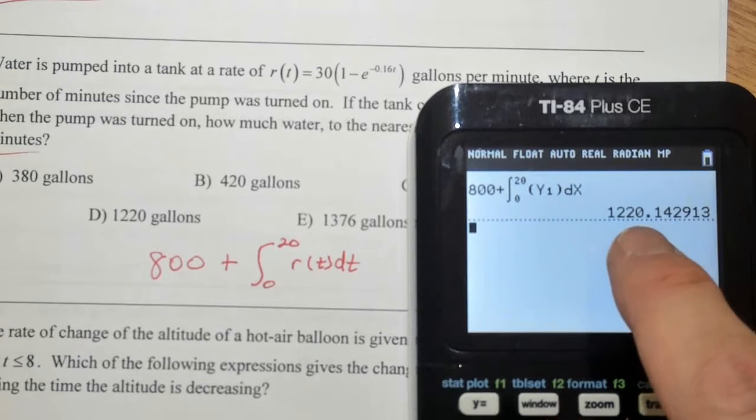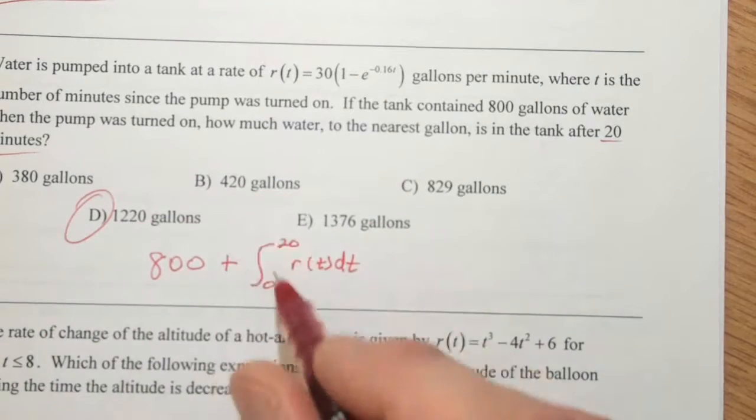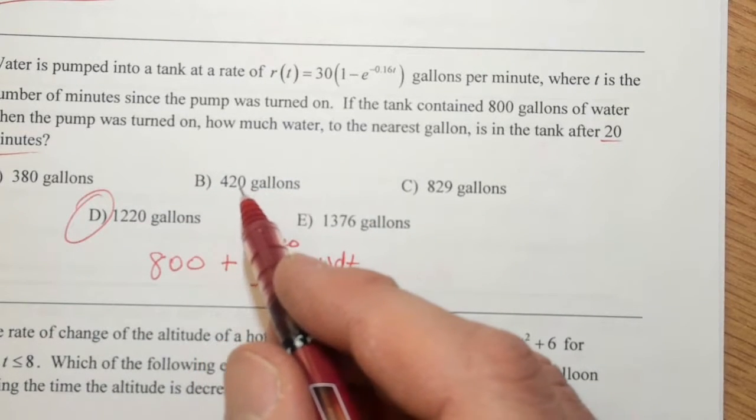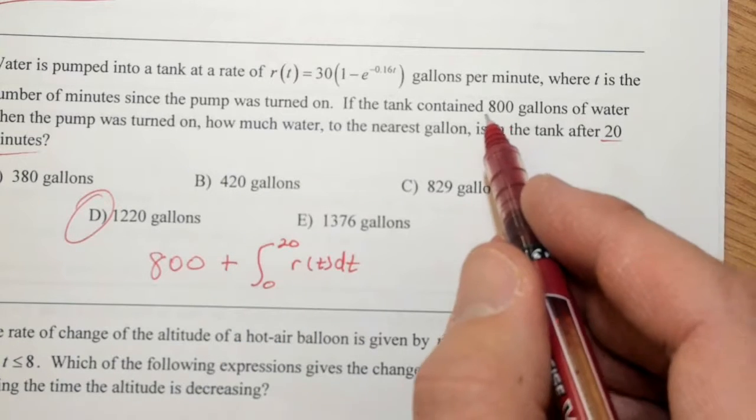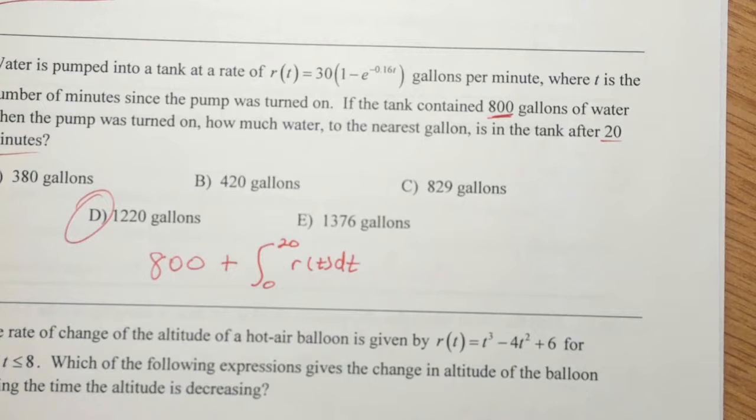And we see to the nearest gallon it's 1220. Right? So our answer is going to be D. But notice answer B, 420. For students who forget to include the 800, they will incorrectly be circling that value.